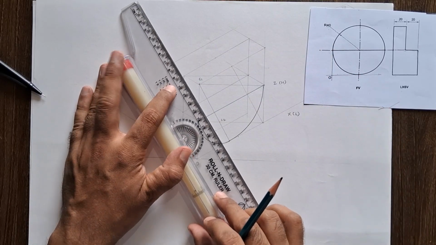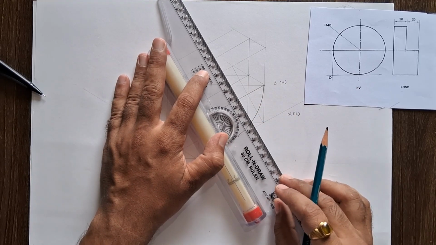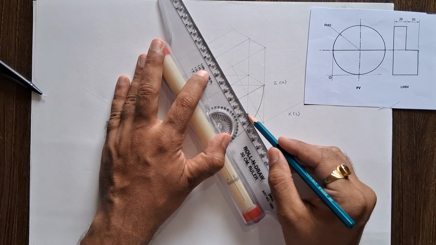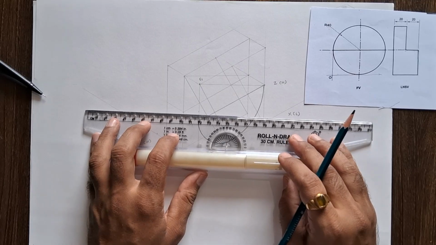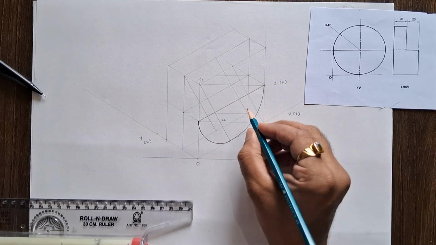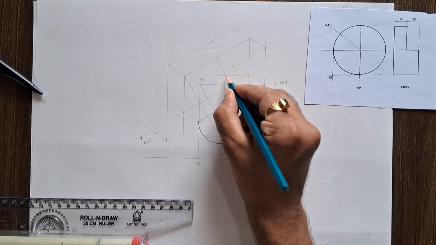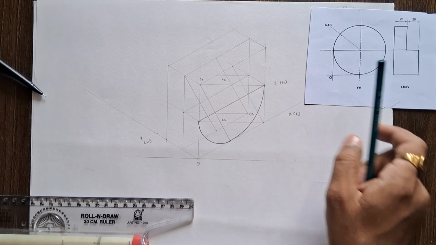Join the obtuse angle opposite side midpoints by using a thin line. Join it.